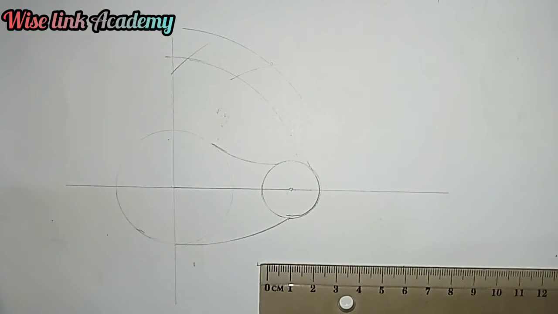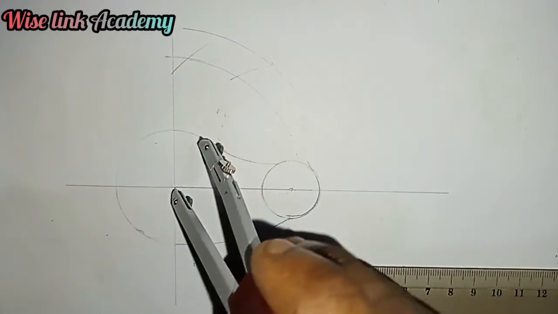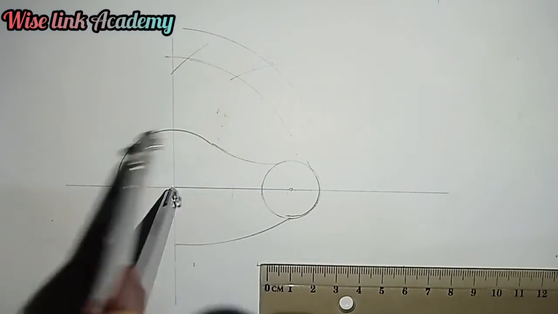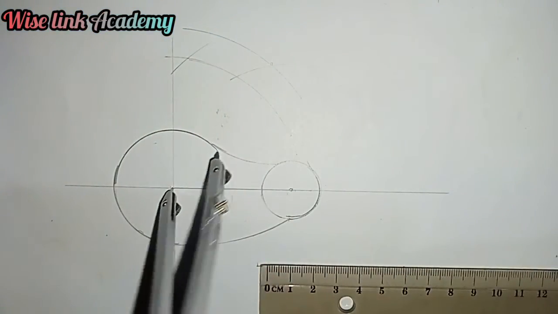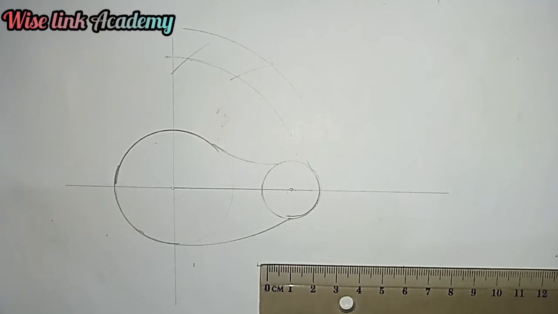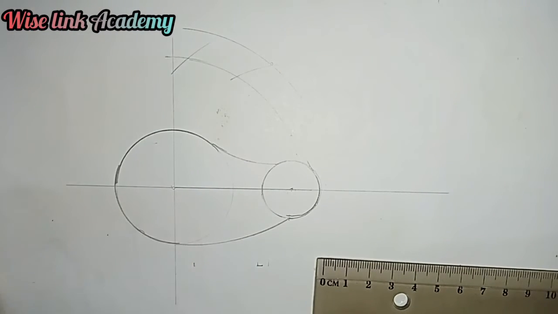We're taking out this, taking out this one too. Can you see that? Taking out this. Can you see what we're having? So let's now label. We have successfully drawn this figure here.